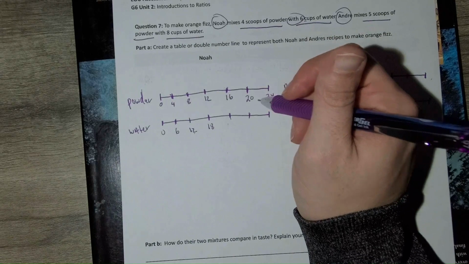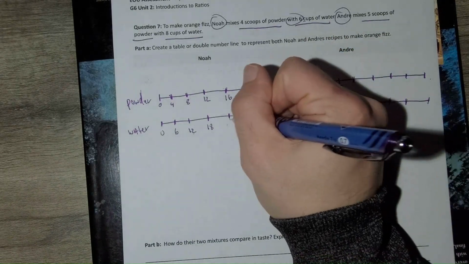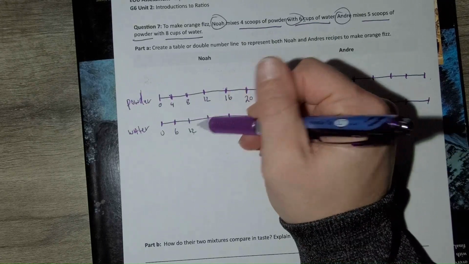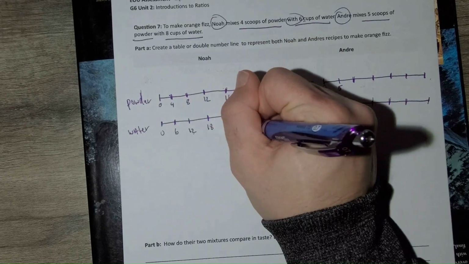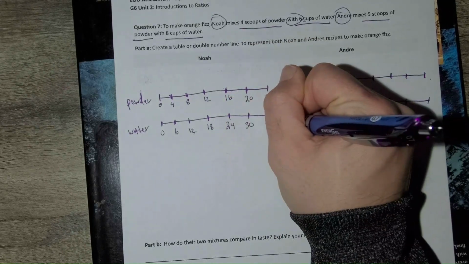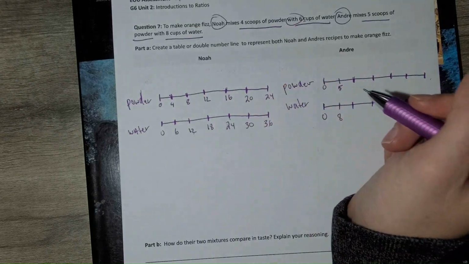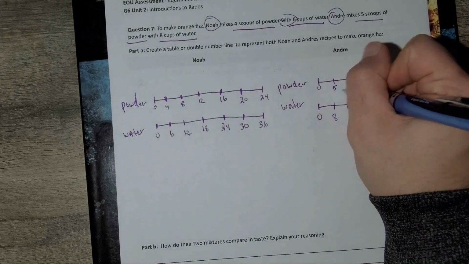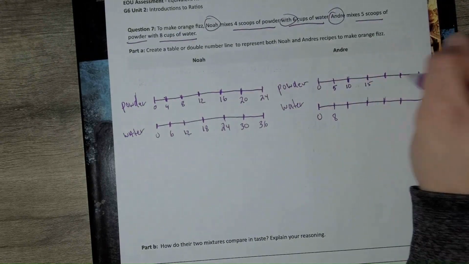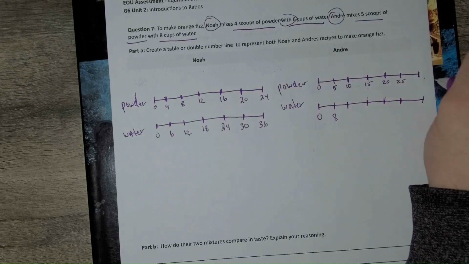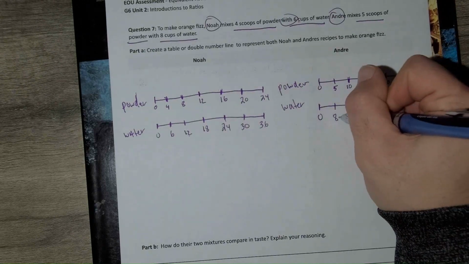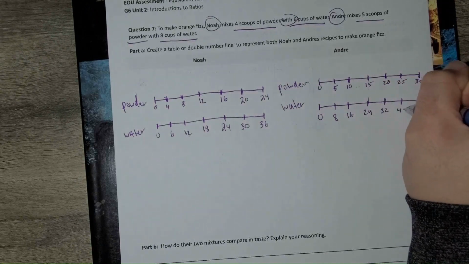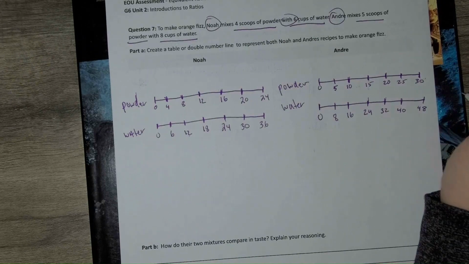We get 20, right? Wait, I'm having a brain fart here. 6, 12, 18, 24, 30, 36. And so we added 6 over and over. Now we go to our next one for Andre. 5 plus 5 is 10, 15, 20, 25, 30. 8 plus 8 is 16, 24, 32, 40, 48.